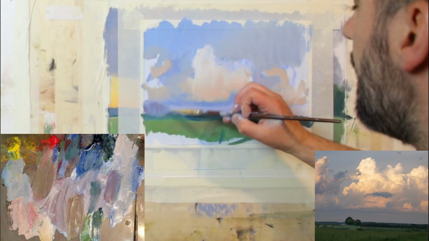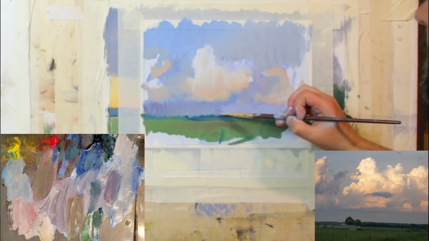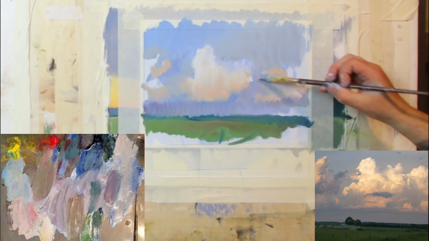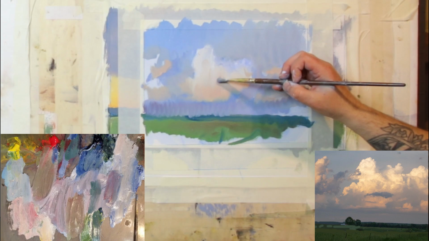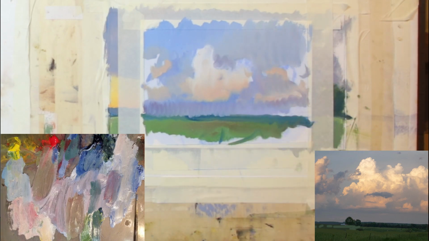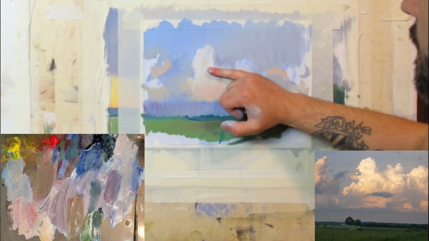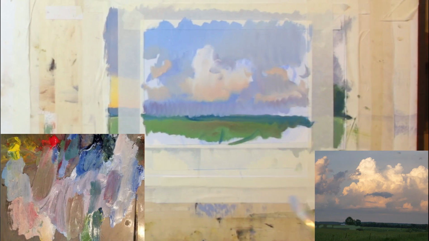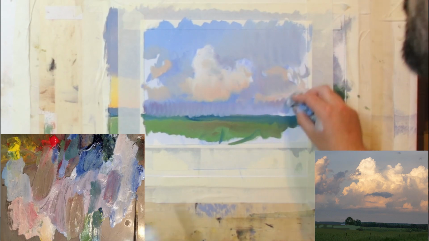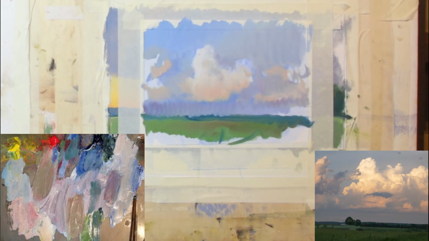I could darken some things here and I could keep everything very abstract. It's just a matter of how far you want to take your painting, right? That's all personal taste. All right. Hopefully you guys learned something today. If you have any questions, please let me know.